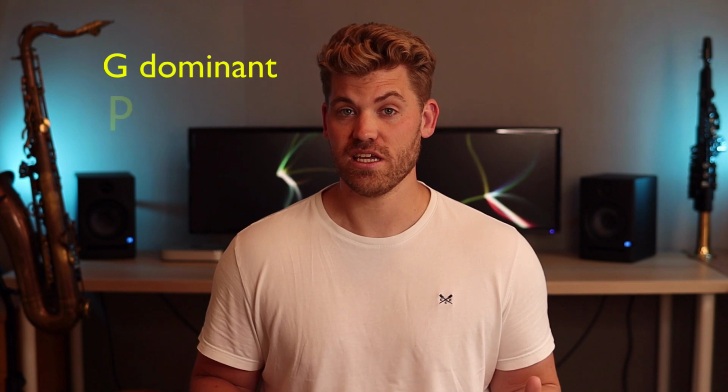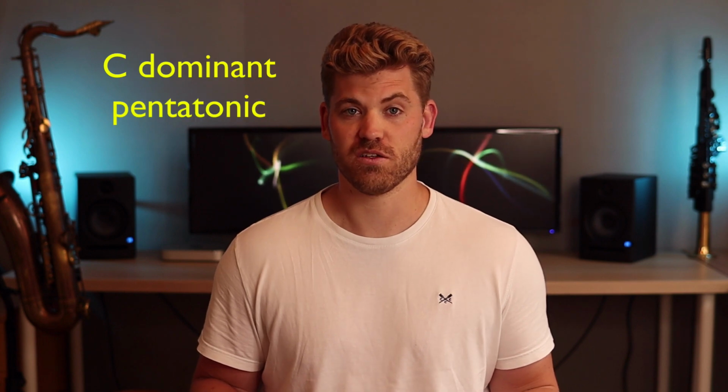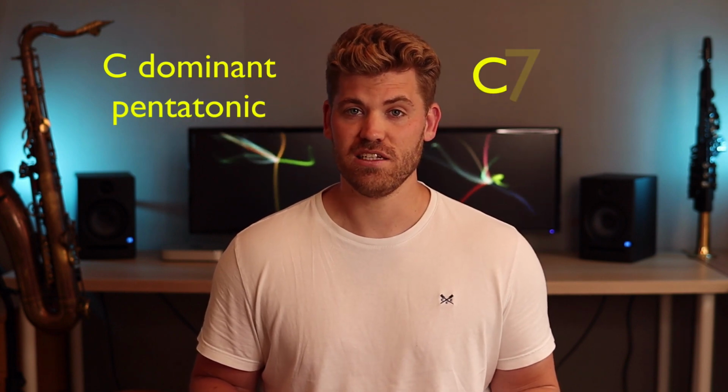As the name suggests, the dominant pentatonic scale is a 5-note scale that's typically played over a dominant chord. For example, we would play our G dominant pentatonic scale over a G dominant chord, and we would play our C dominant pentatonic scale over a C dominant chord.